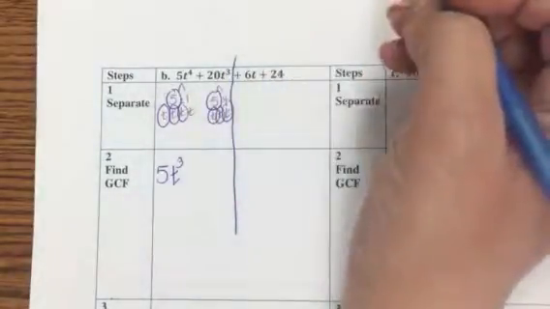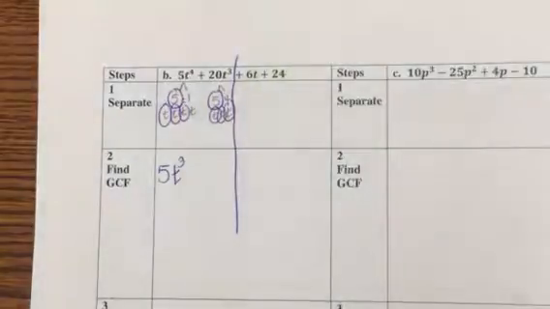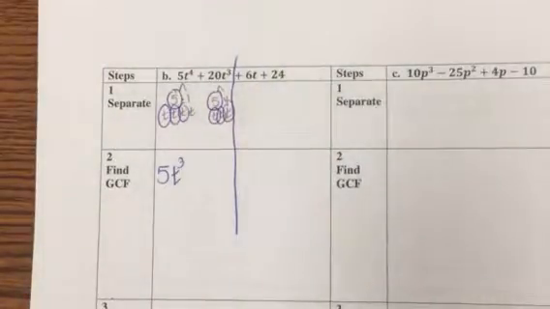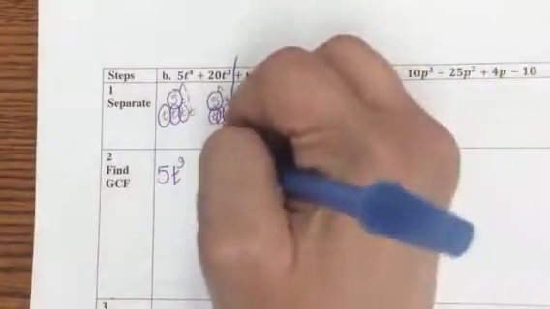Let's go ahead and do this. Again, if you want to do the factor tree method, you can. What is the largest number that goes into both 6 and 24? 2 goes into both of them, 3 goes into both of them, but the largest number that goes into both of them is a 6. They do not both have a t, so I can't even pull out the variable.